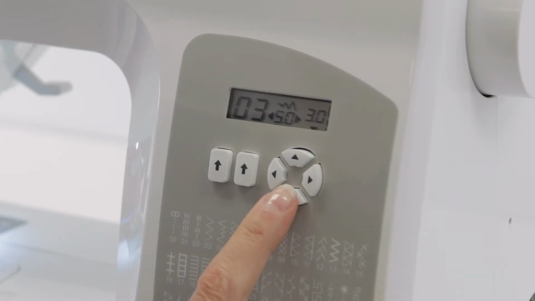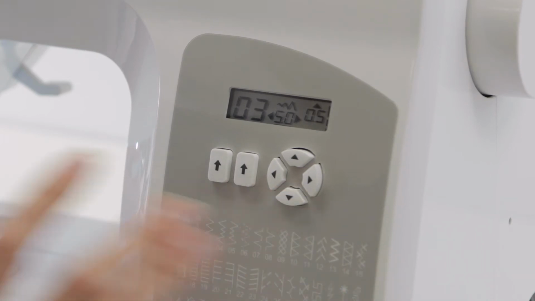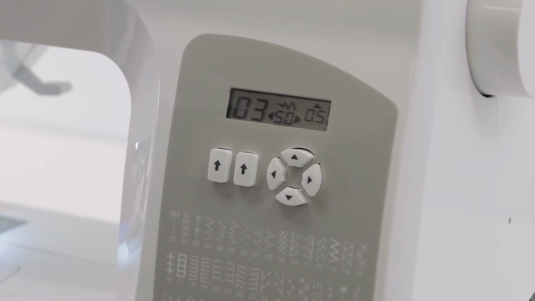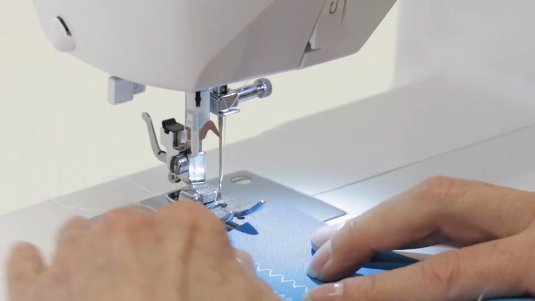And last, let's bring the stitch length down to about a 0.5. This is going to bring the stitches very close together, and this is quite popular when you want to do things like machine applique.